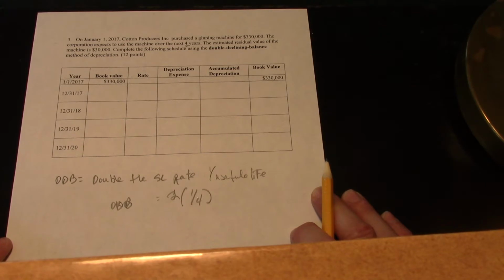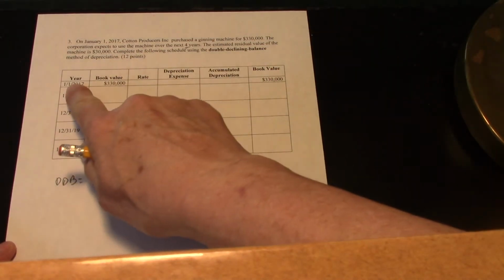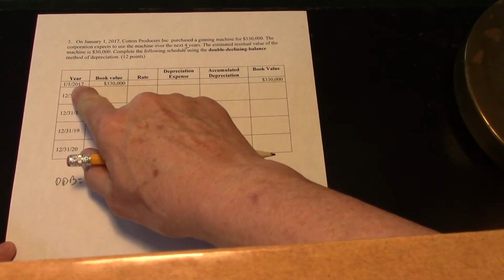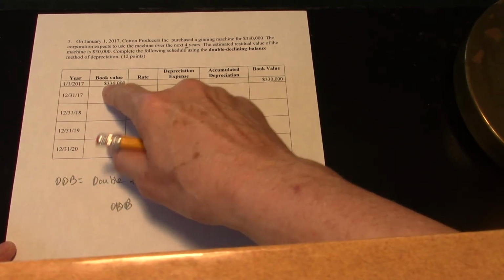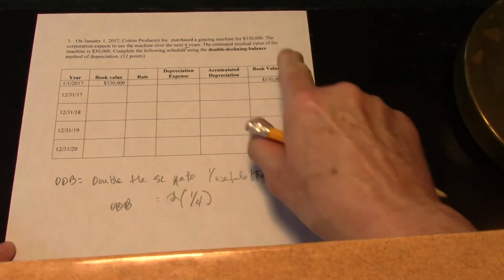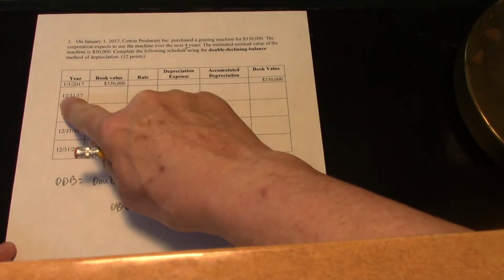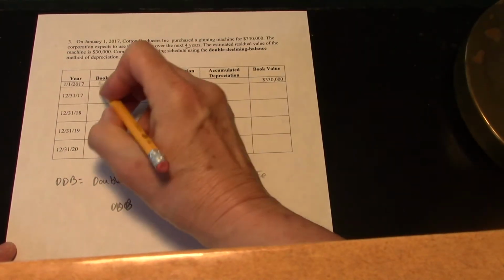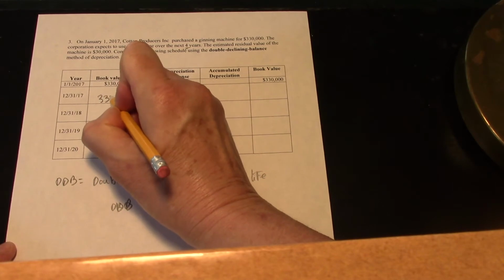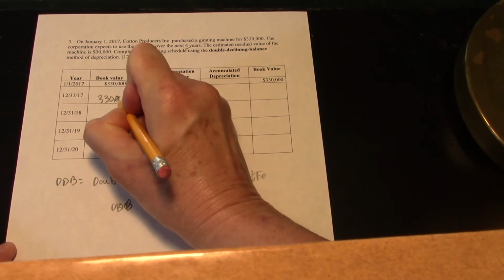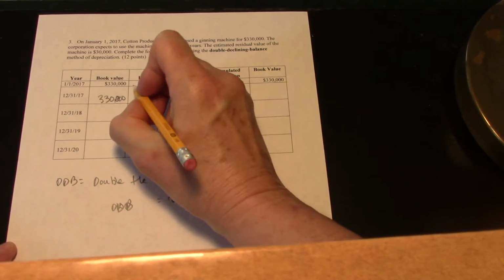So to do this, you start with the book value and apply the rate. So we bought a machine in January of 2017. Its book value is $330,000 because that's what we paid for it, right? Now at the end of the year, a whole year has gone by, so its book value before depreciation is $330,000. Now we're going to figure out the depreciation.